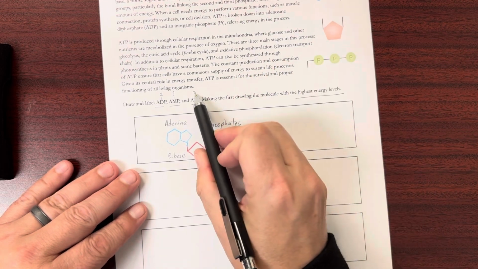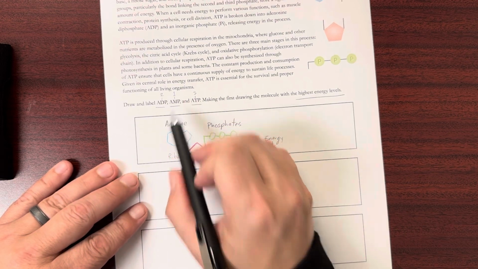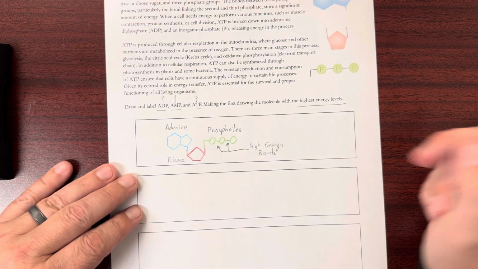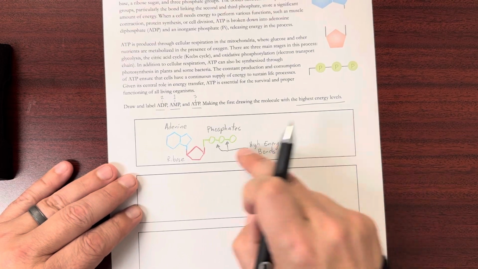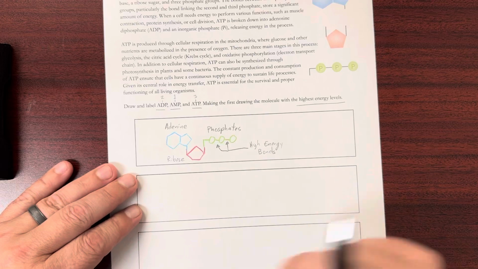So we know that there was 3 for ATP, there's going to be 2 for ADP, and 1 for AMP. So you'll just have fewer of these circles. Label each of the groups, and if there are any high energy bonds, it would be in one of these 2 places. Go ahead and label that on the pictures as well.